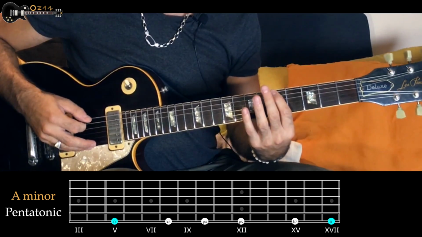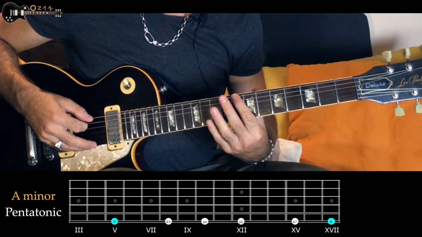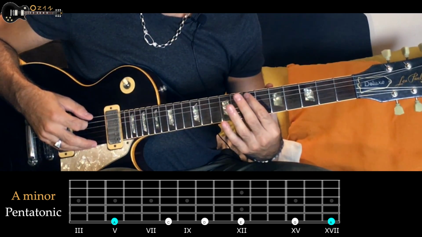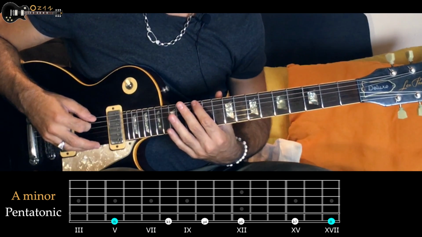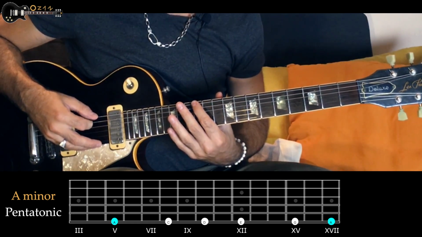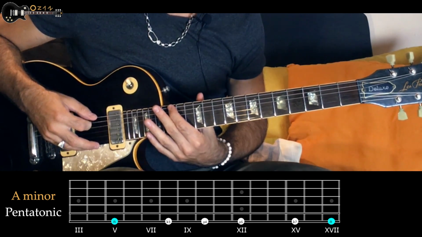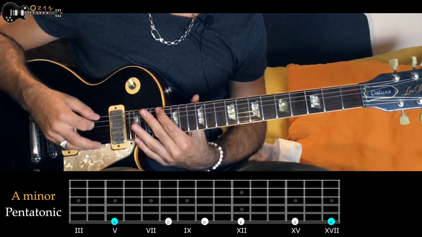And if I play those notes on a single string, first A, flat third, C, as you see, we skipped B, fourth, D, fifth, E, and we skip F to flat seventh, G, and again A, the octave.